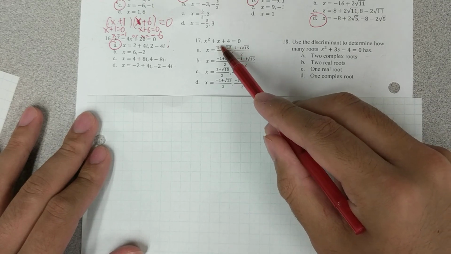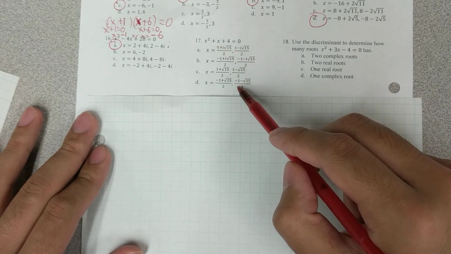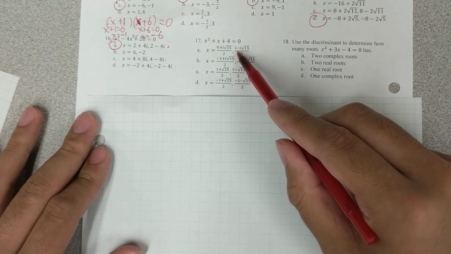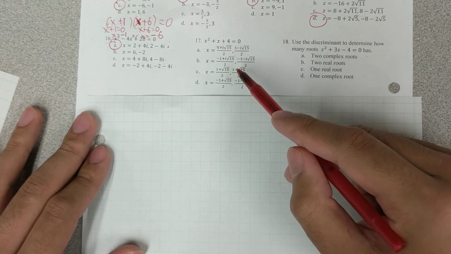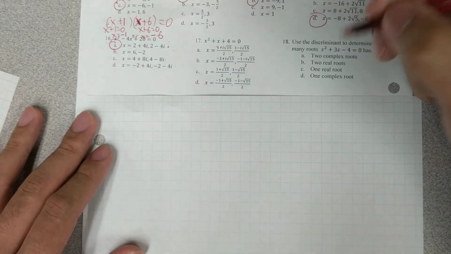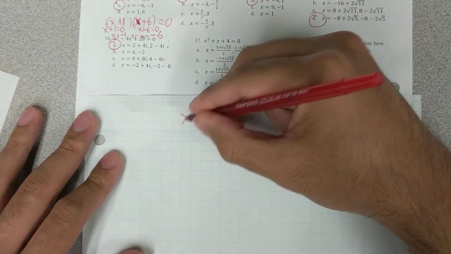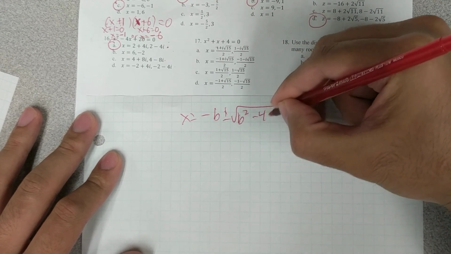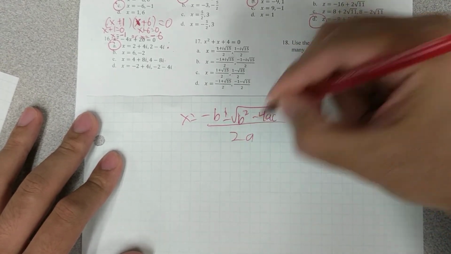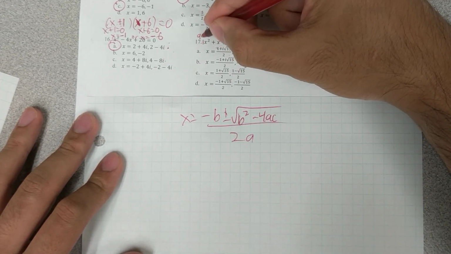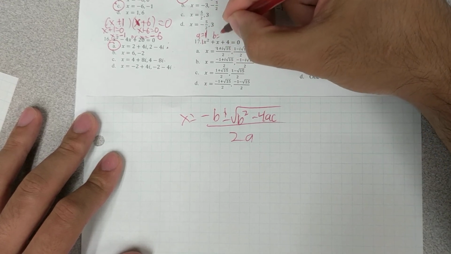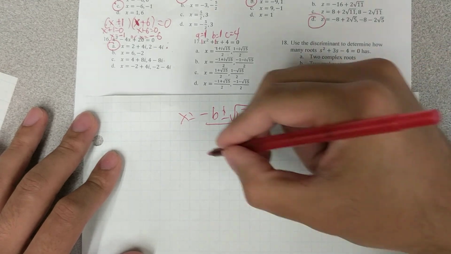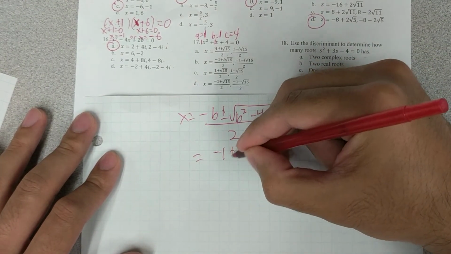So to solve this, looking at my answer choices, I can see that it looks like it's going to be a complex number for sure, so I'm not going to bother trying to factor. I'm just going to jump into the quadratic formula. Okay, so for this problem, A is invisible 1, B is also invisible 1, and C is positive 4. So plugging in all those values.